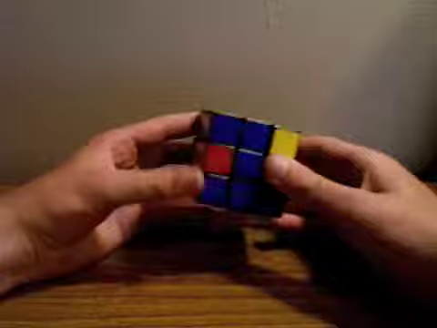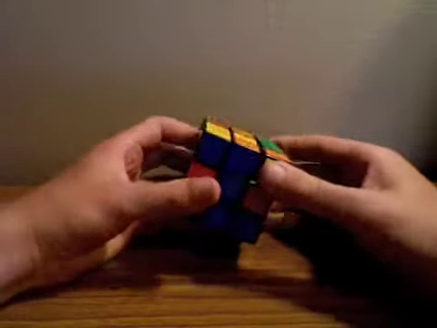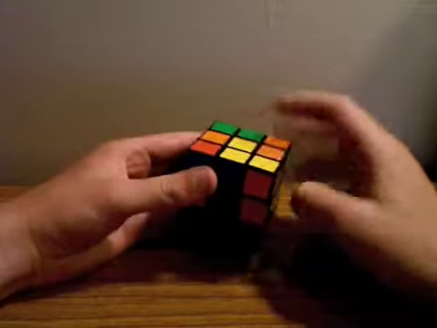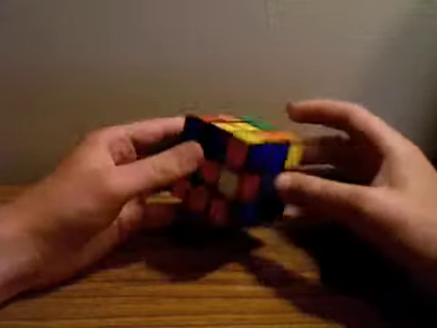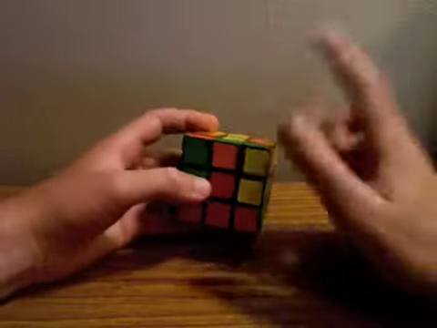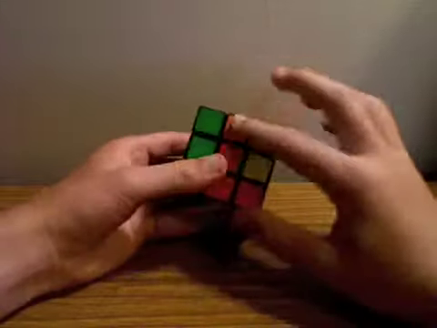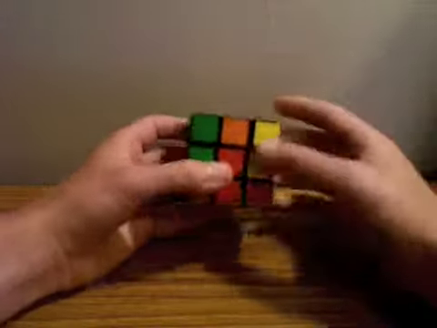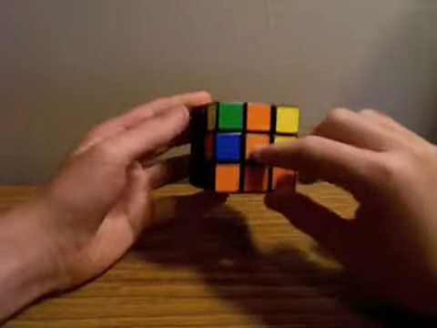What you're going to do for this step is look along the top layer for any side pieces that do not have yellow on them. So I see that this one here does not have yellow on it, so I can use it. I'm going to look at the color that is not on the top face, which is orange in my case, and I'm going to turn the top layer till it is lined up with its center like that.